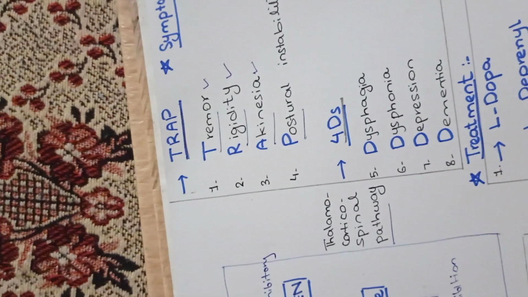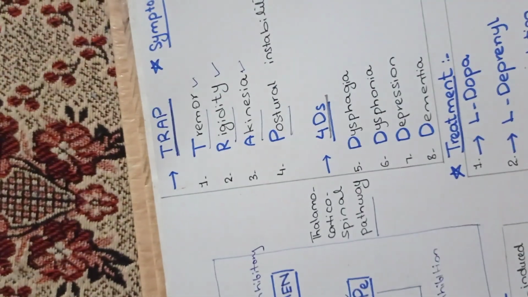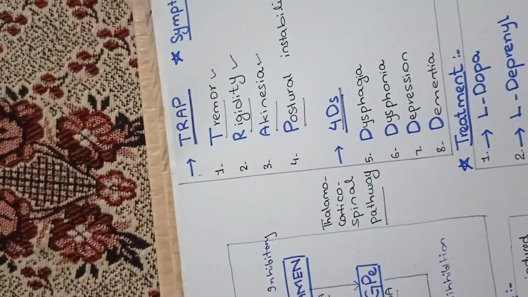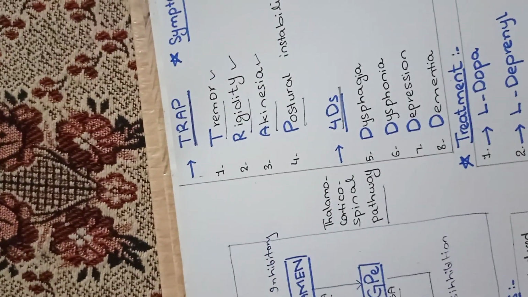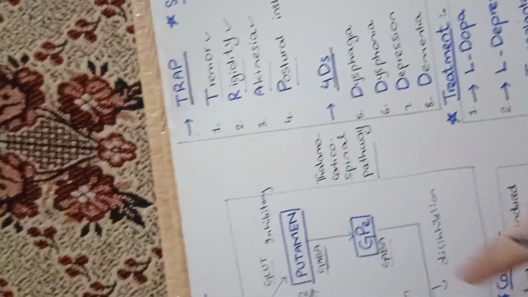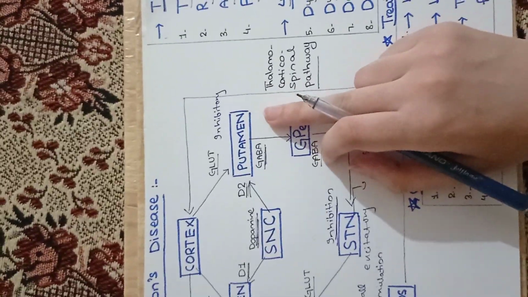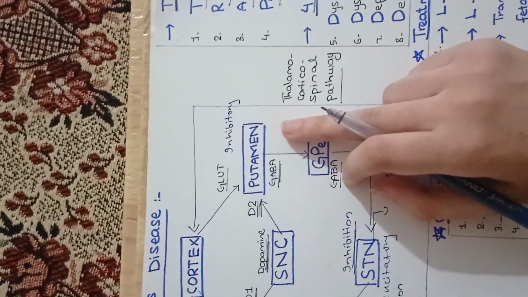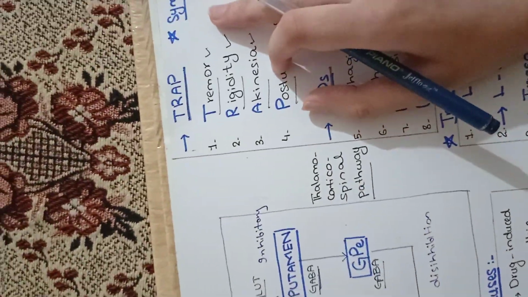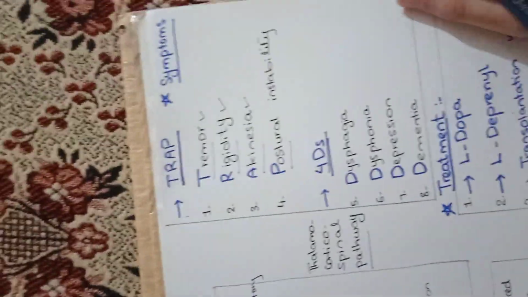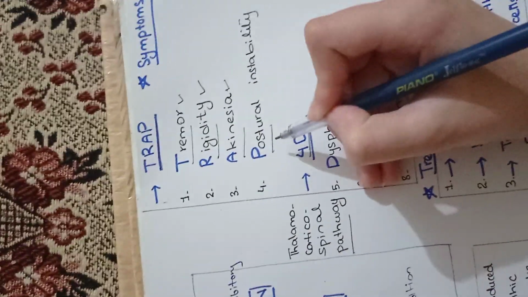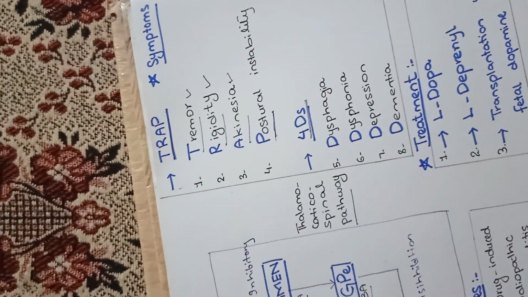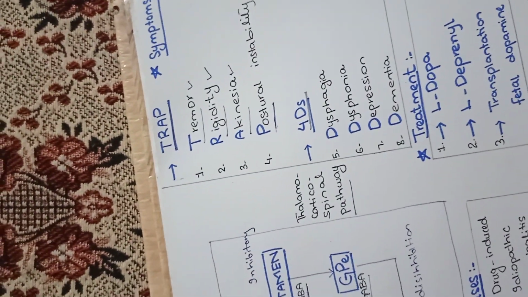So the tremors are caused by the alternating contractions and relaxations of the agonist and the antagonist muscles. And rigidity is due to the hypertonicity of the muscles. This indirect pathway decreases the tone of the muscles, but when it is not functioning normally, there will be hypertonicity of the muscles, which is called rigidity. And another symptom is postural instability. It will also be experienced. In addition to this, the patients have an expressionless face.